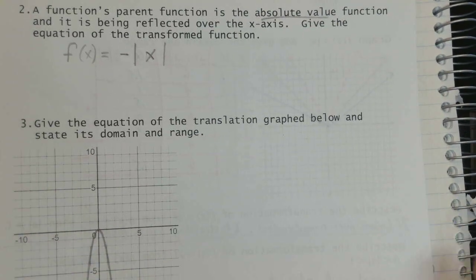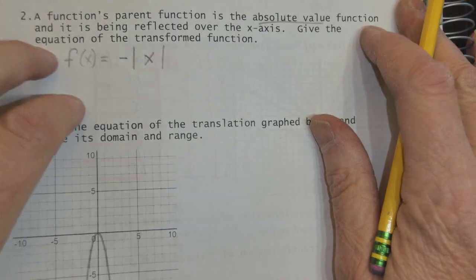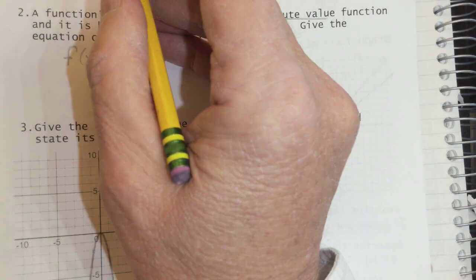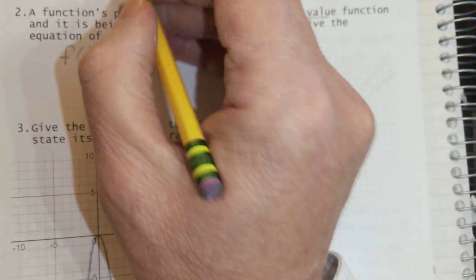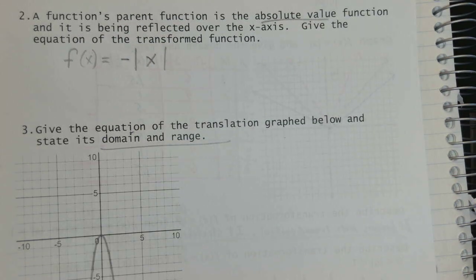Number 3, give the equation of the translation graphed below and state its domain. Oh, okay. We'll go back. I didn't do the domain and range of this one. We'll underline that so I don't forget to do it on this one. And then we'll go back to number 1 and get the domain and range of the transformed function. All right.